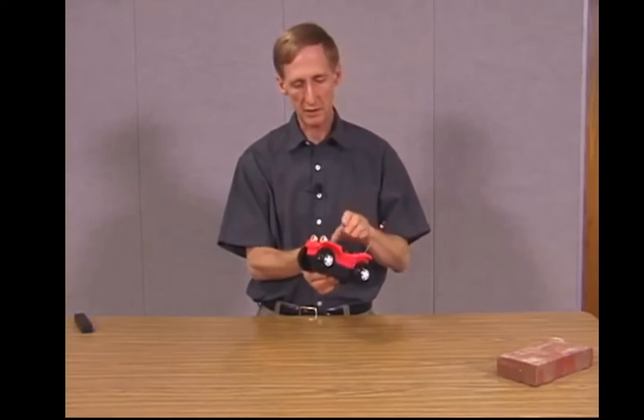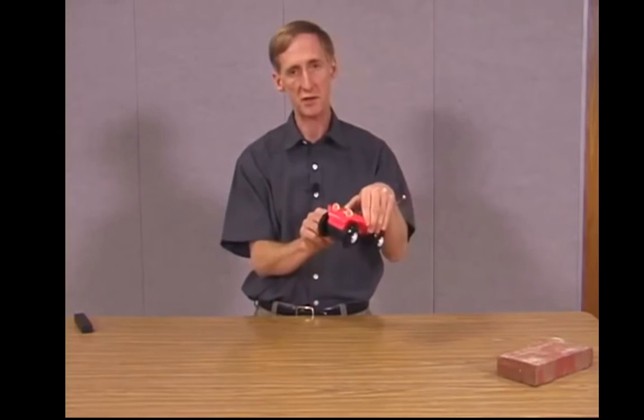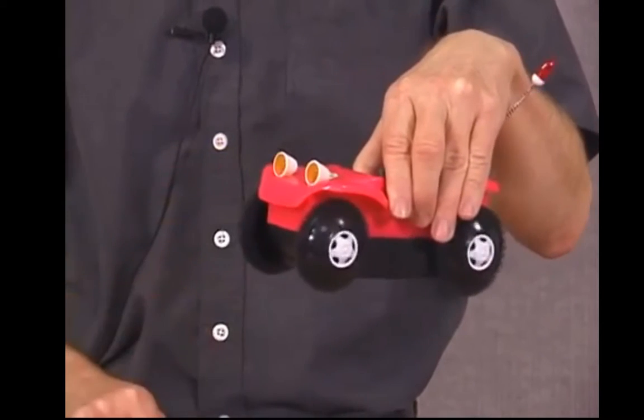Well, you certainly need the engine in order to move the tires, but you need the road in order to move the car. To see why that's true, suppose I turn on the engine. But with no road, it doesn't go anywhere. The tires simply spin. The road provides the friction.